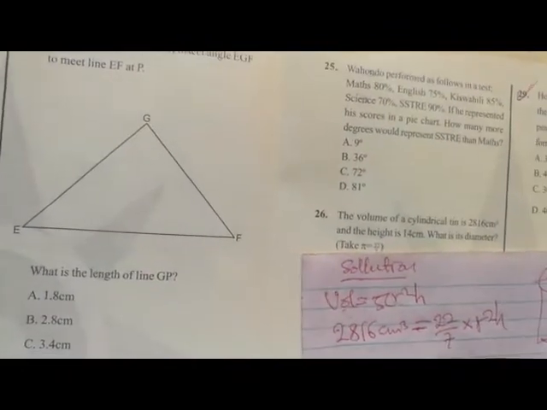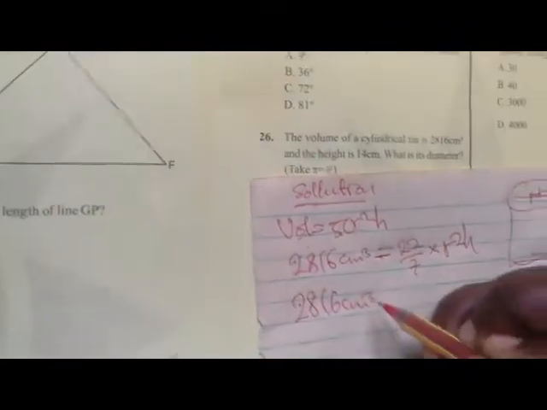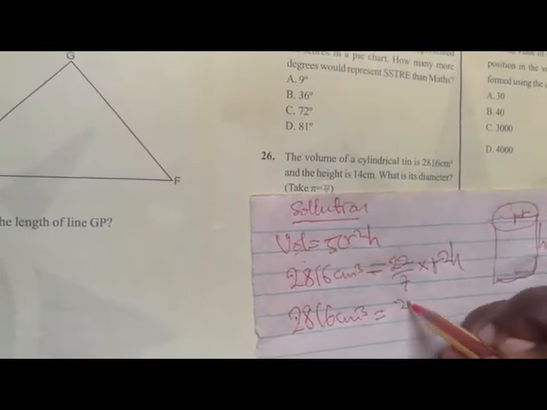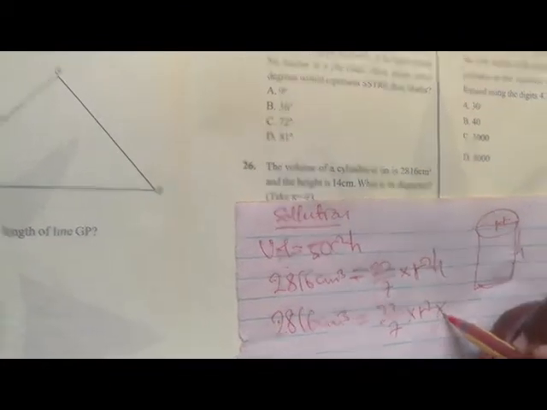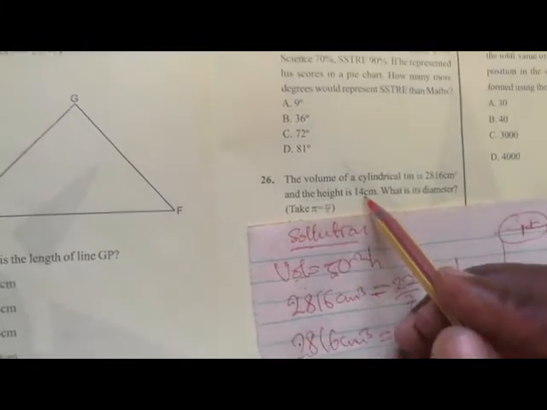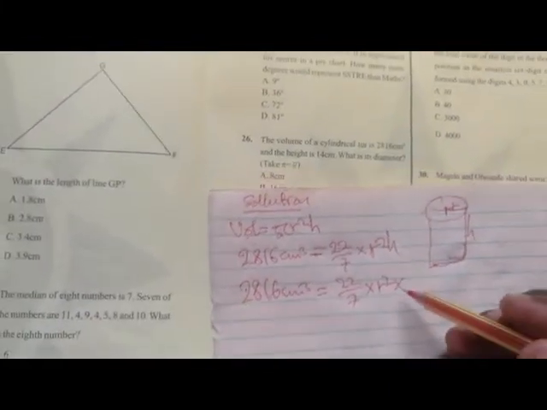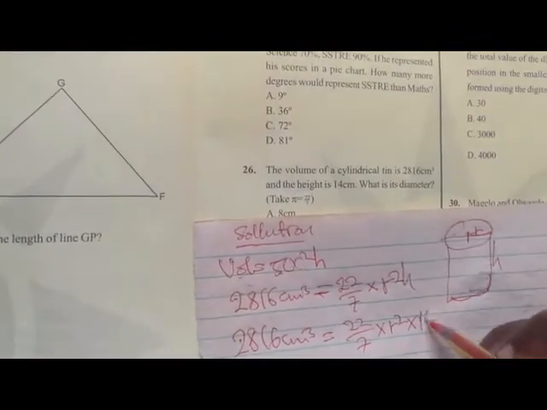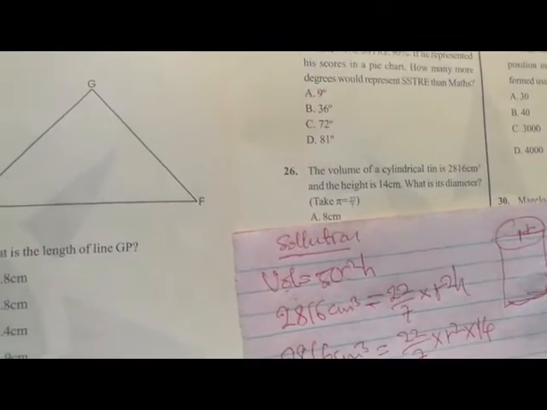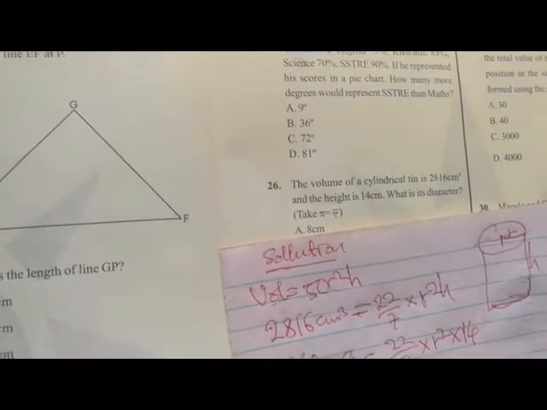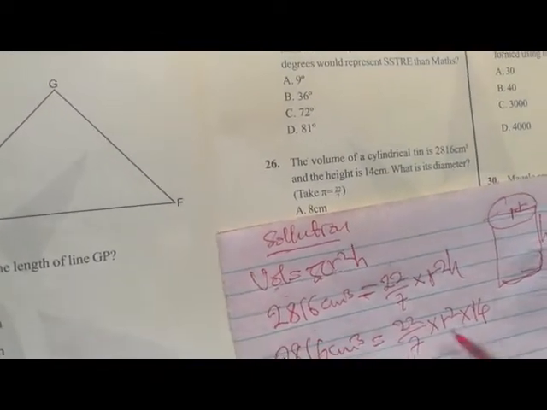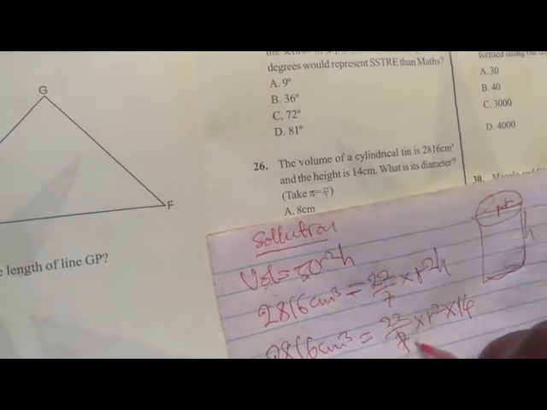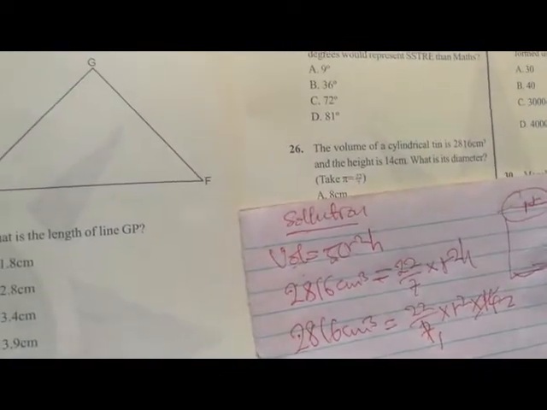We say 2816 centimeter cubed is the same as 22 over 7 times r squared times height. The height is given as 14 centimeters. Then we are going to multiply by 14 here. Then we are going to divide to get the radius, because what is not given is the radius, by 7, 1 by 7, 2.